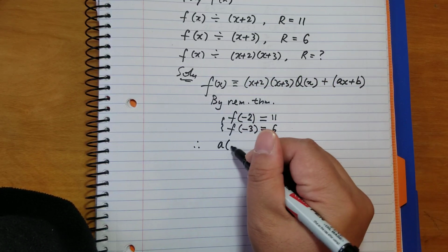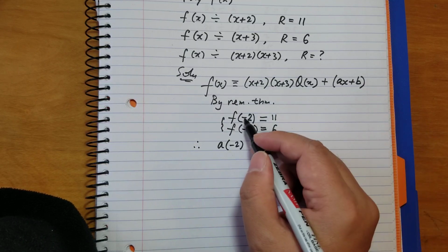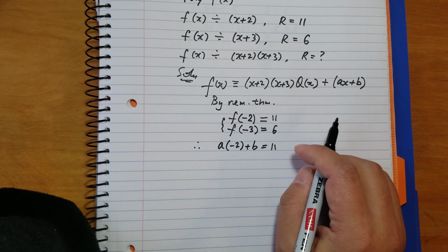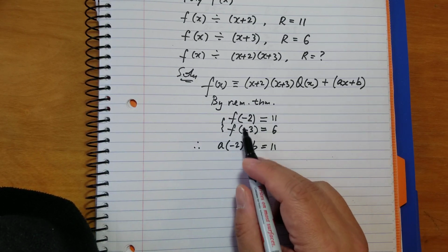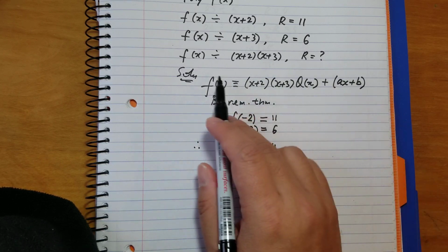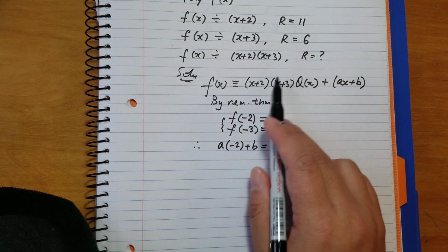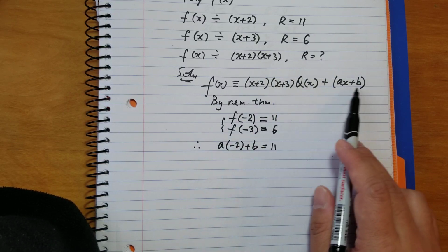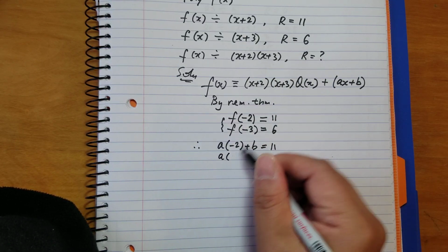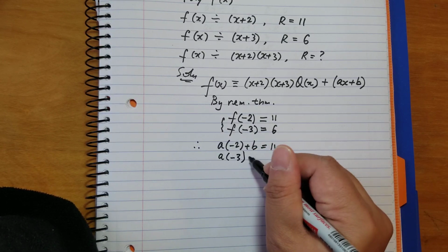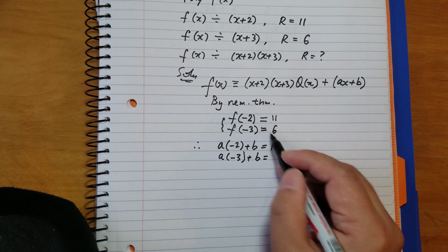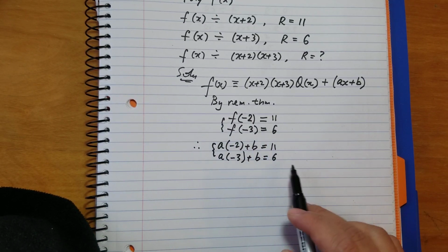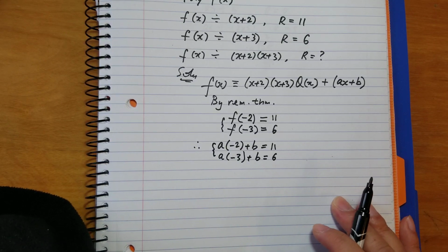Then look at ax plus b: now x is negative 2, so negative 2a plus b equals 11. Then put x equal to negative 3 into f(x). When x is negative 3, this term vanishes, leaving only a multiplied by negative 3, plus b, equal to the remainder 6. So from the two given pieces of information, you have two equations, and you solve for the two unknowns.